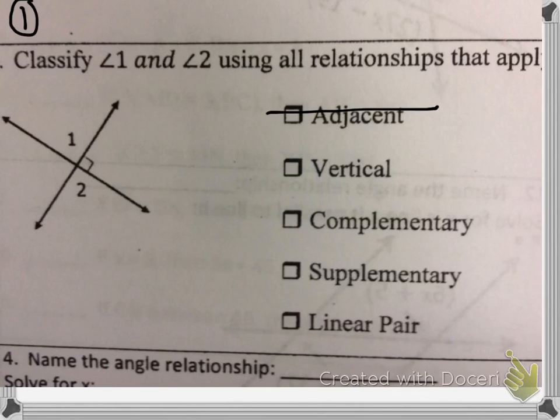The second one would be vertical angles. Vertical angles are on opposite sides across from each other on intersecting lines, and in fact these are across from each other on intersecting lines, so these are vertical angles. Complementary angles would add to 90, and supplementary angles would add to 180.